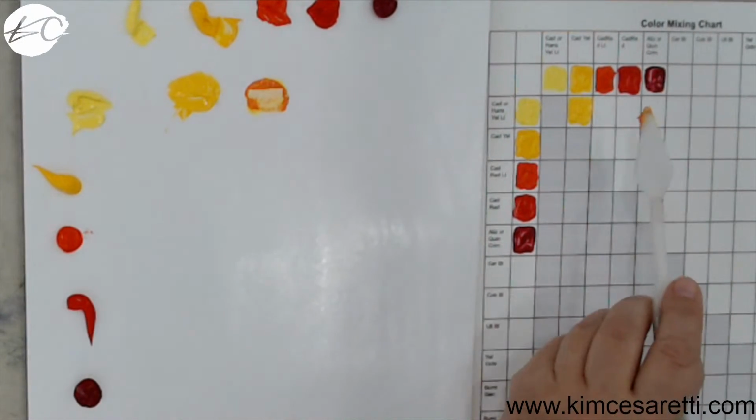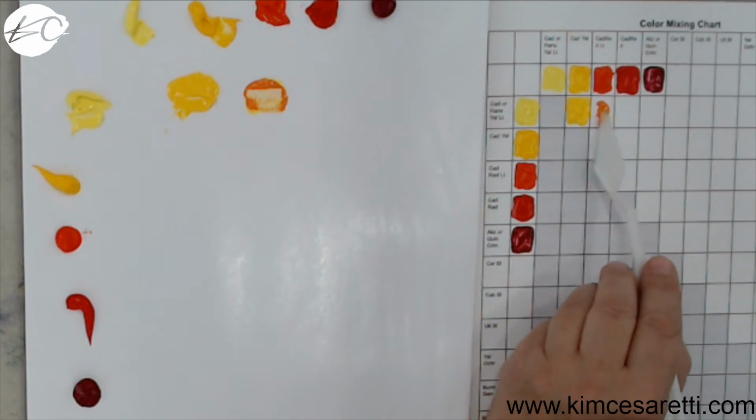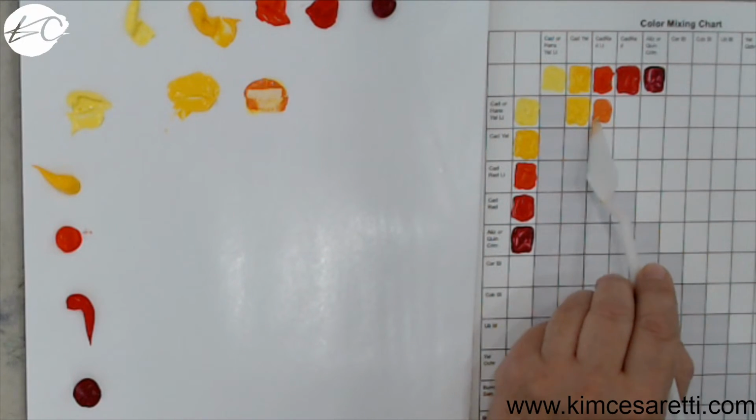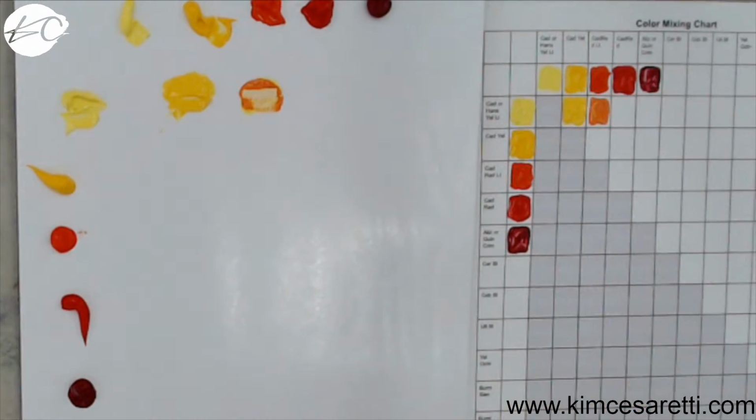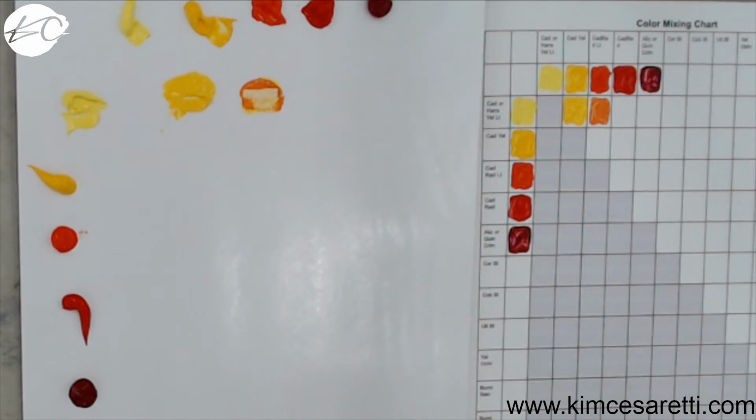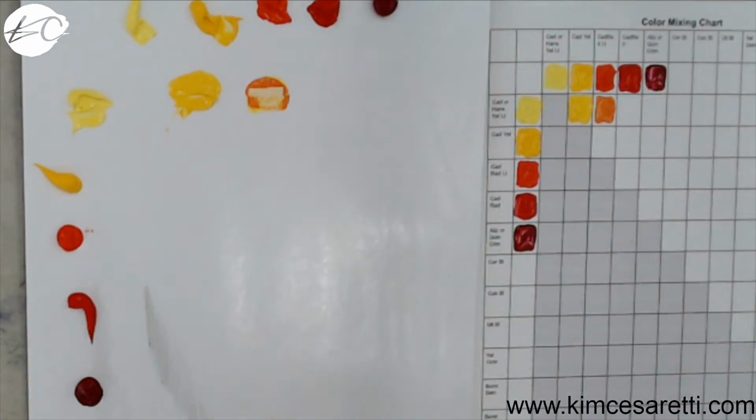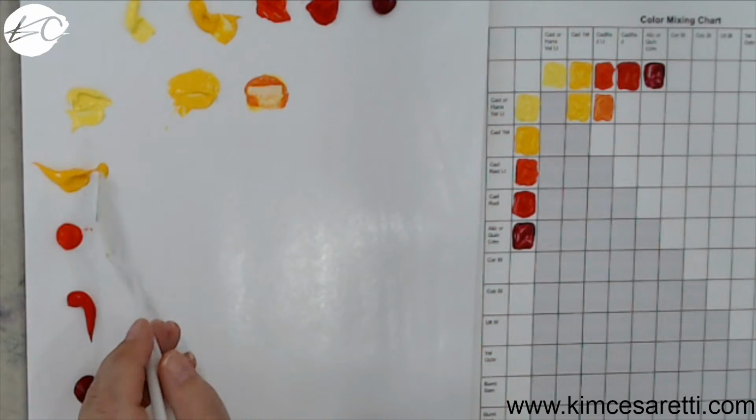Pick that up, put that here, and that looks like an okay orange, but let's see what I get when I mix the warm yellow with that red. So now I'm going to mix the red that reflects orange with the yellow that reflects orange, and let's compare those two oranges.